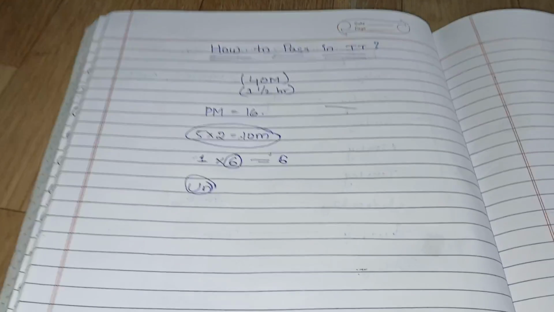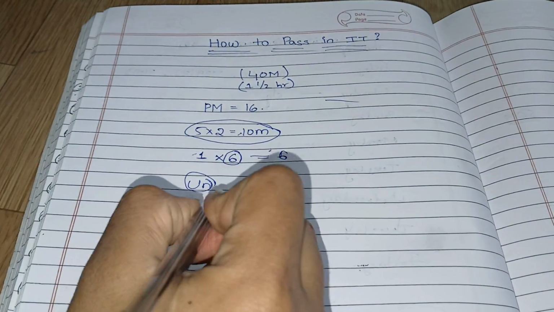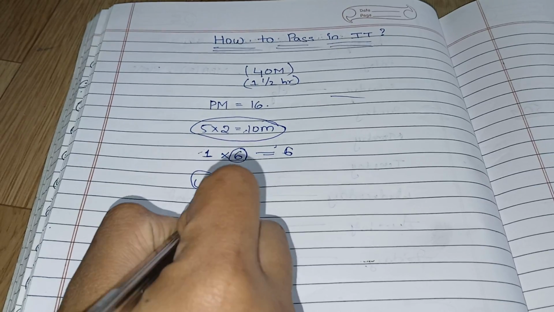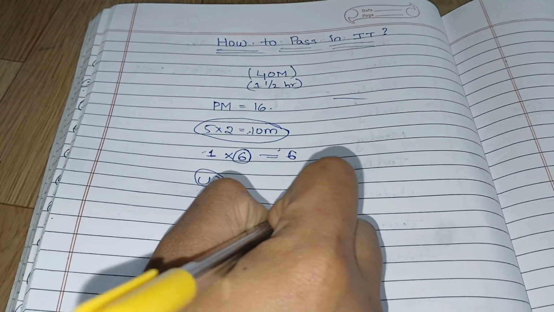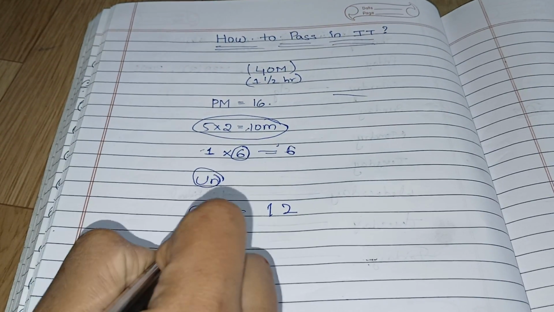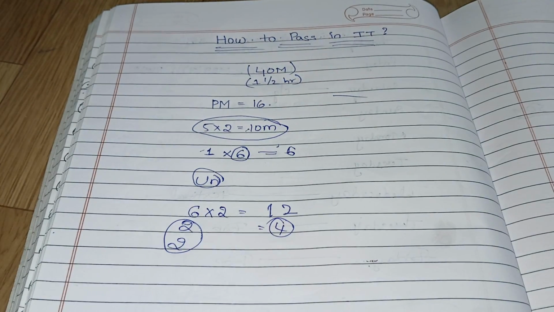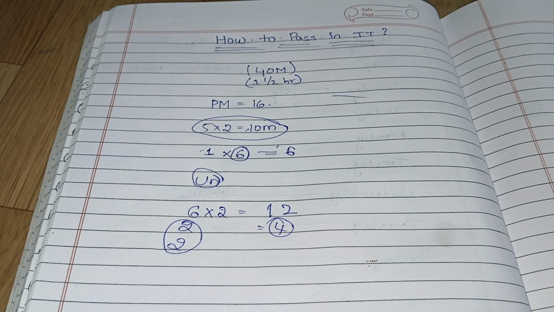Why am I saying that? See, if you have learned 2 units, you will attempt 2 questions, which means 6 marks into 2, which is 12 marks. And 2-mark questions, you will attempt for 4 marks. And in the remaining questions also, you will attempt anything.